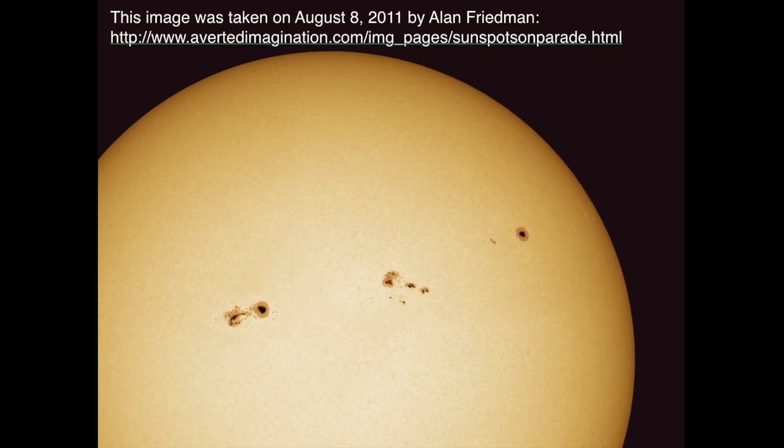This was another set of sunspots taken by Alan Friedman back in 2011, and we can see that some of these sunspots are really big. Remember that there are approximately 100 Earth diameters across the sun, so each of the sunspots in these images taken by Mr. Friedman is much larger than the entire Earth. These are huge sunspots.